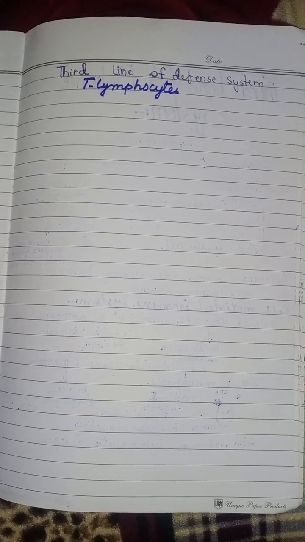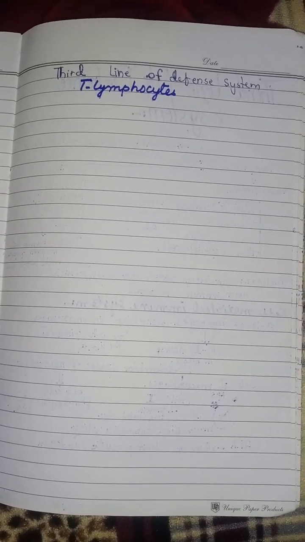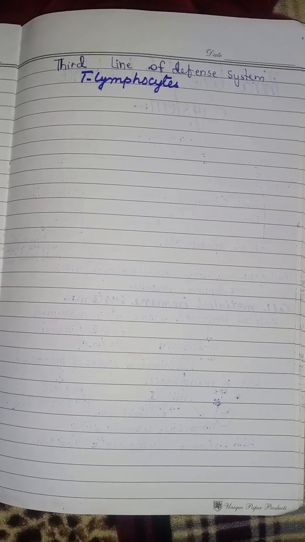Okay, so as previously we have discussed about the MHC1, MHC2. Now today we are going to see about the T lymphocytes.